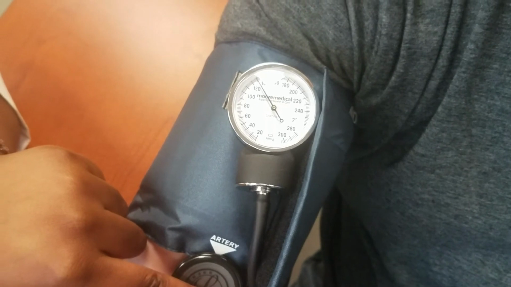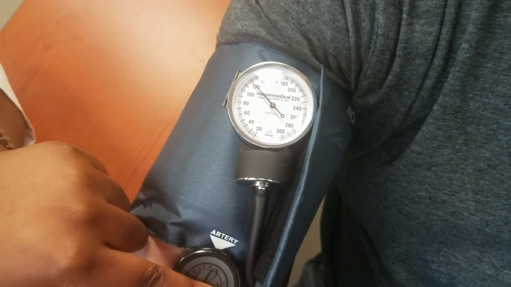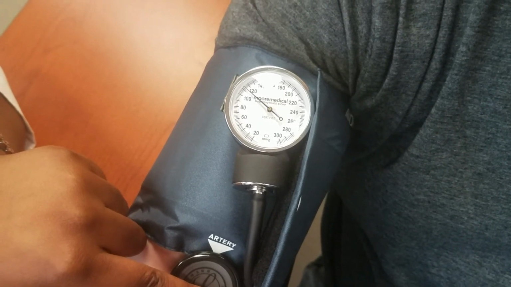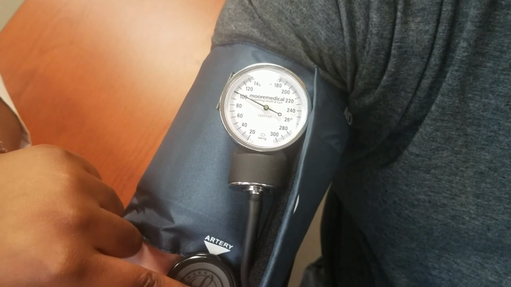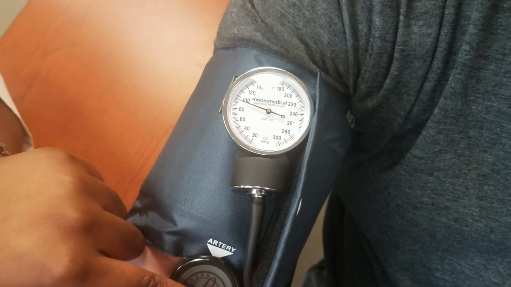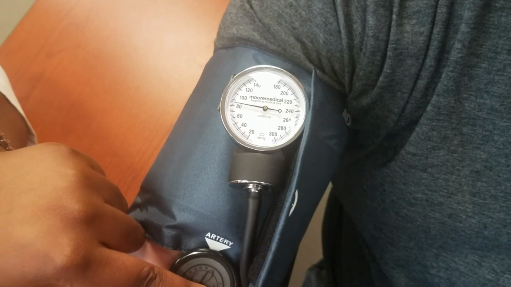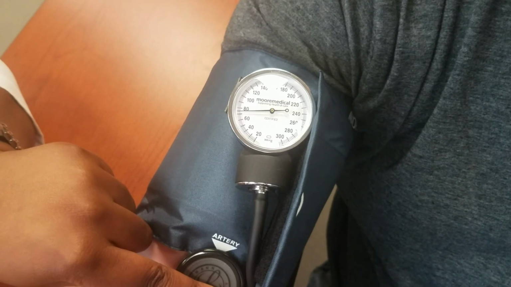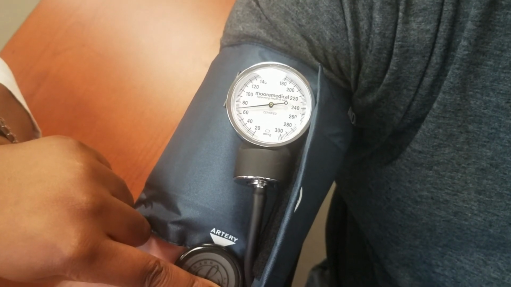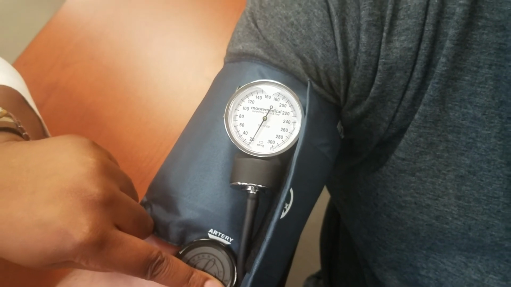When you hear the first knocking sound, that will be the patient's systolic blood pressure. Make sure to make note of that and continue to deflate the cuff at a rate of 2 to 3 millimeters of mercury per second. When you no longer can hear any knocking noises, that will be your diastolic blood pressure, but continue to deflate the cuff 5 more millimeters of mercury before you rapidly deflate the cuff and remove it from the patient.